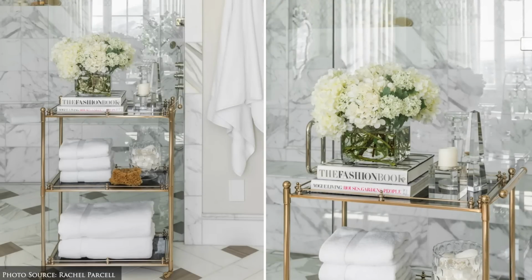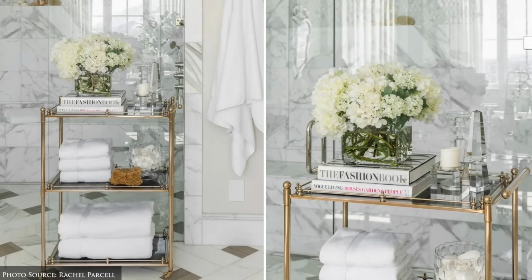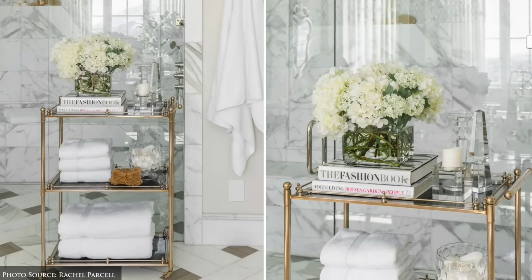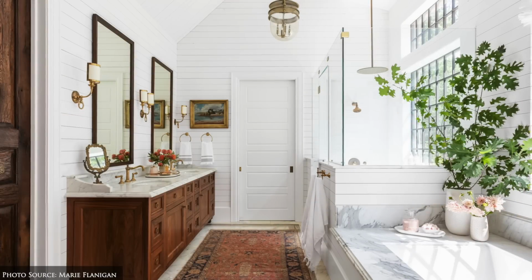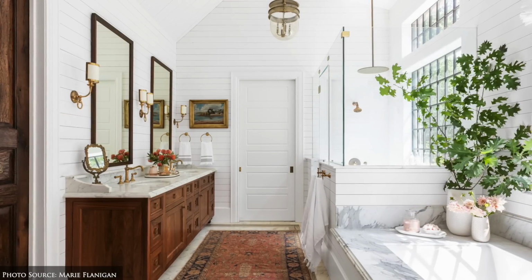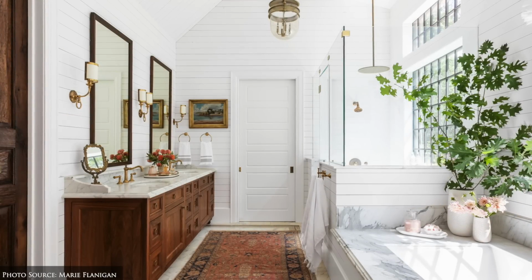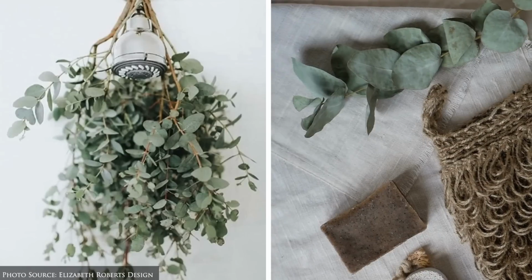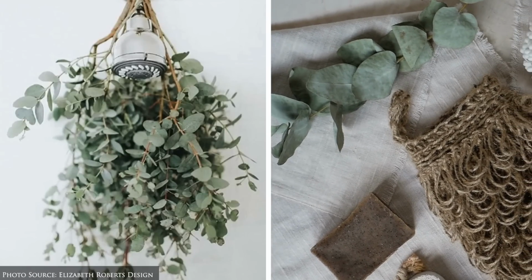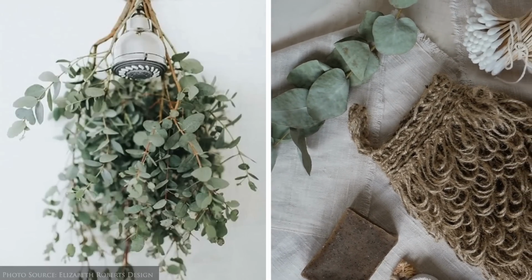Add decorative touches. Using the styling techniques mentioned earlier, introduce small decorative elements. This could be a beautiful soap pump, an eye-catching candle or diffuser, a vase with seasonal blooms, hanging eucalyptus from the shower head, or decorative pieces like coral.